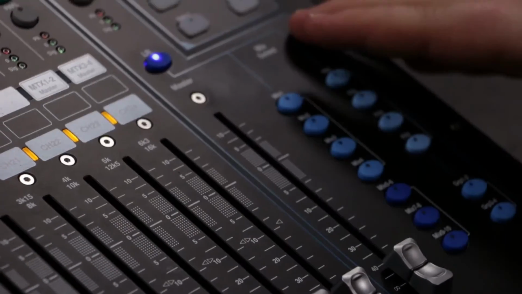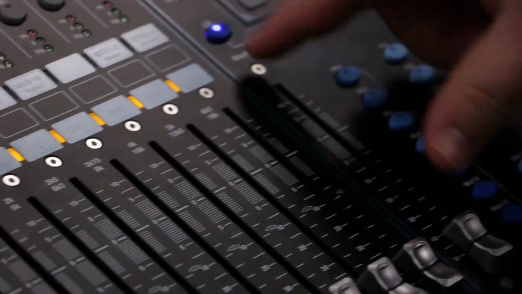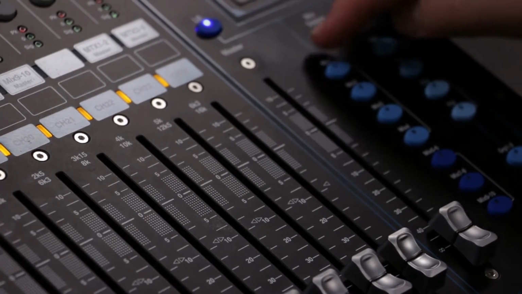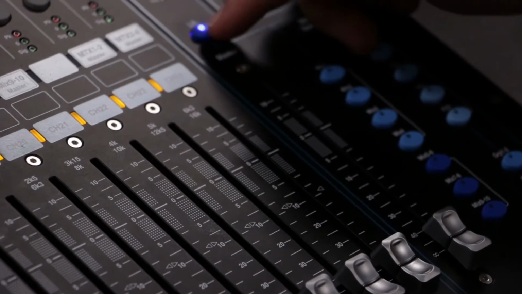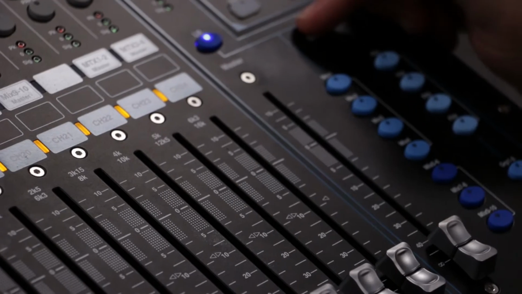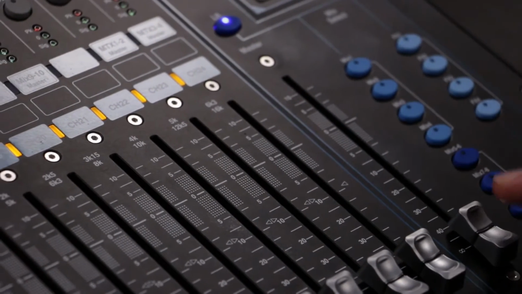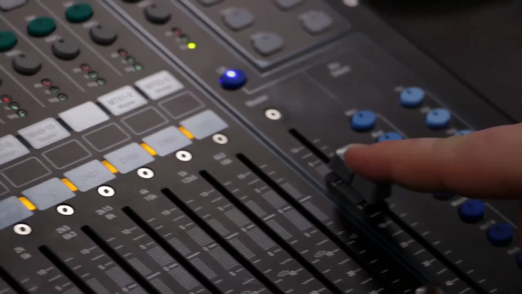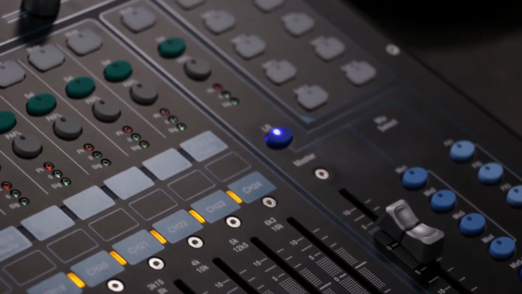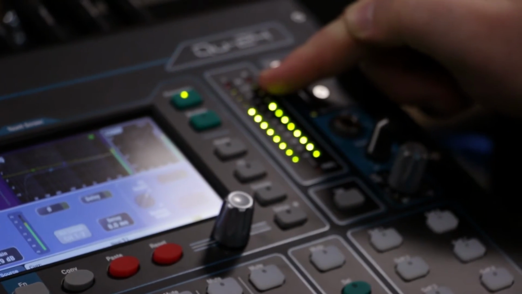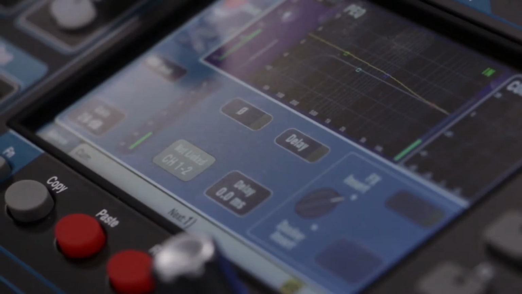So we need to output the sound from the desk now. We do this using our master fader strip. We have different mix sends that we can use. We're going to use mix send left and right, which is always selected here. We're going to move our fader strip up to 0 dB. We now have a visual display unit for our output.